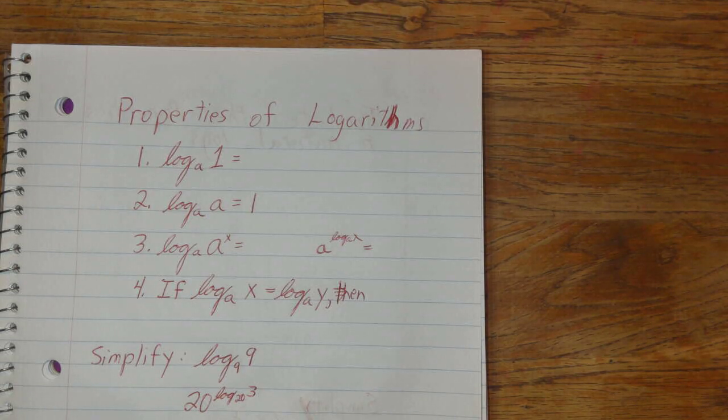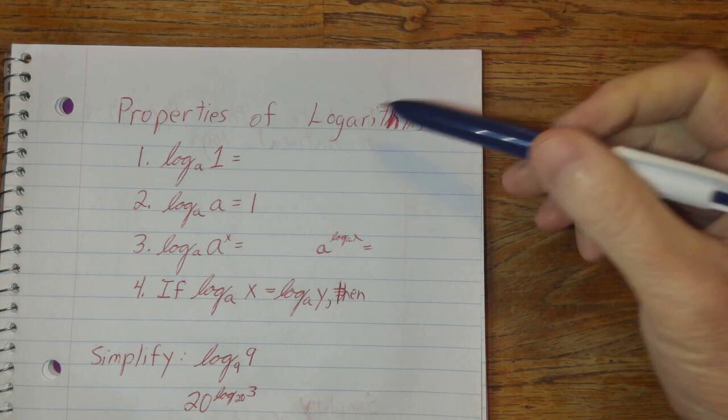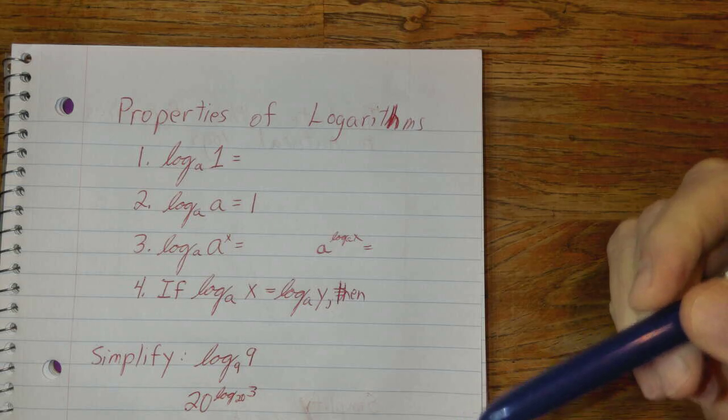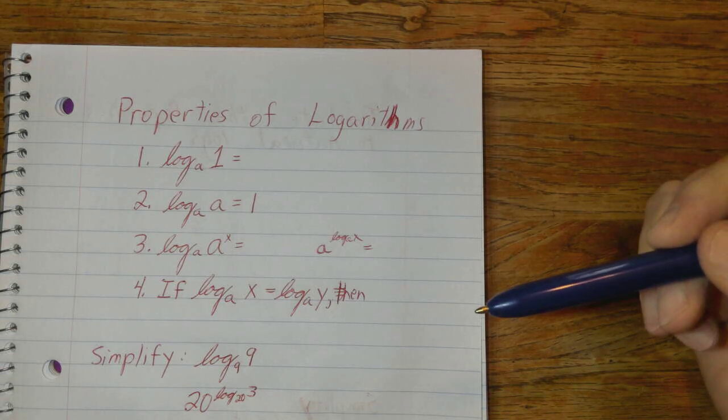My hope is we got an idea in the last section of what logarithms were and how they related to exponential functions. Today I'd like to look at the properties of logarithms, just some of them at first here.